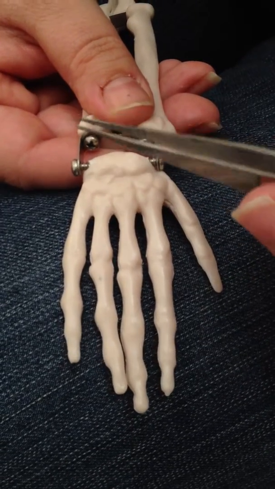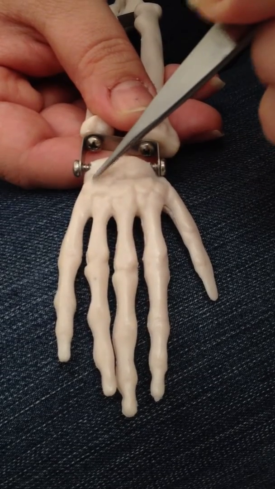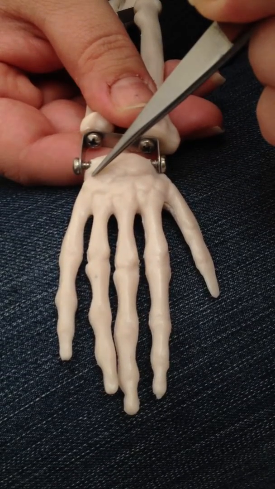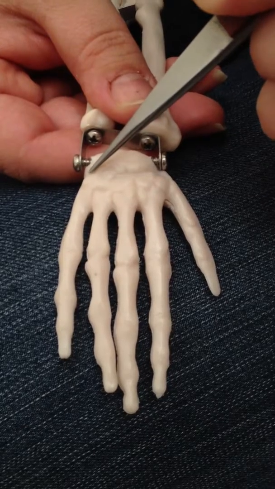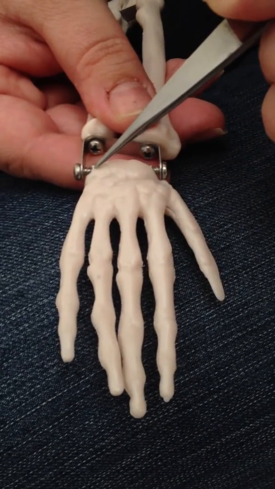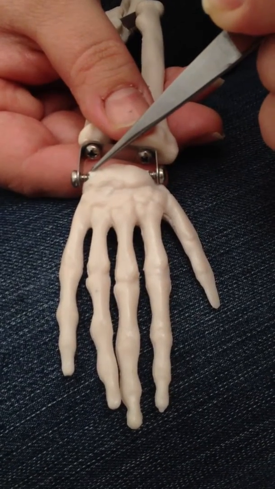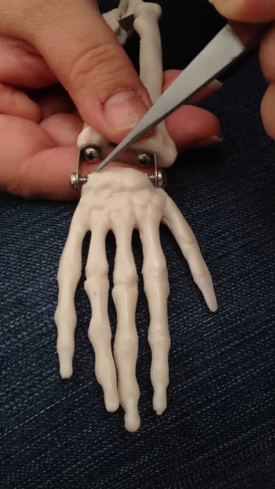So with our scaphoid here, it's this one here, and then we go to our, and these are really hard to see here, our lunate. So our lunate is here.